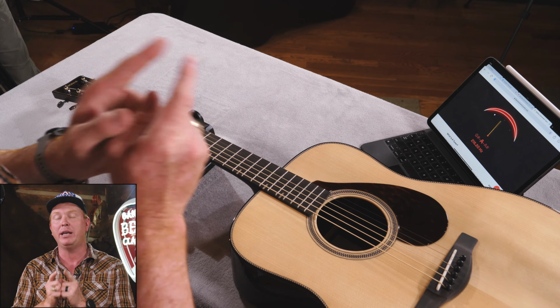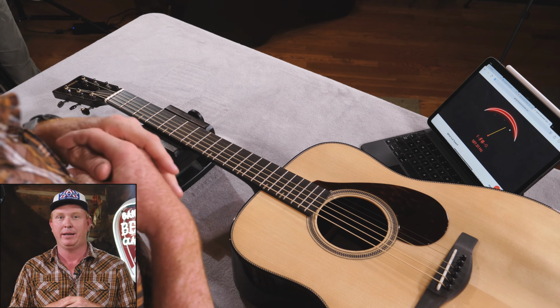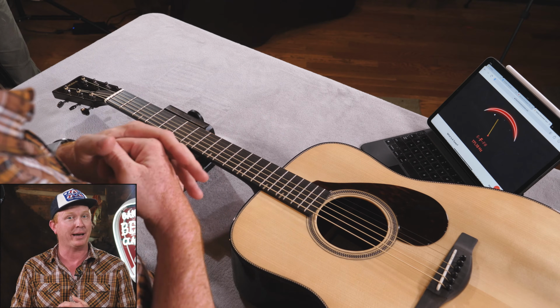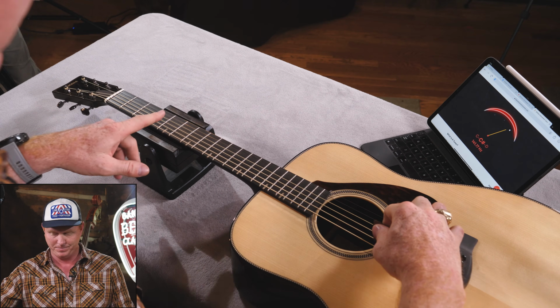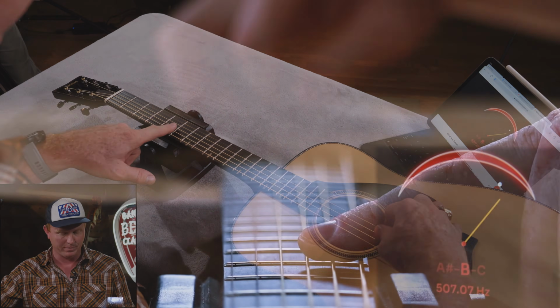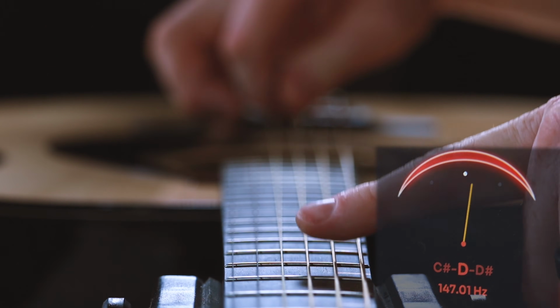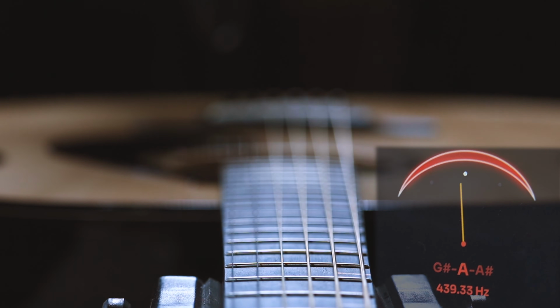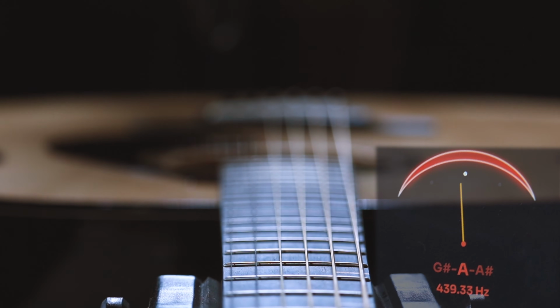But if we were to continue to divide the string into fourths, can you guess what kind of note we're going to get? Find that here on the 5th fret. We're back to an A, and now we're 2 octaves higher than where we began.